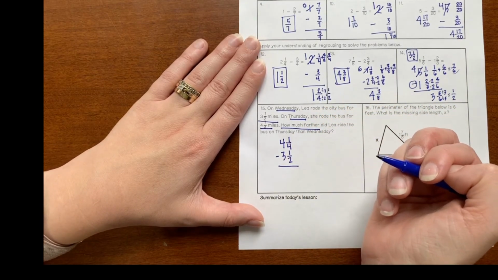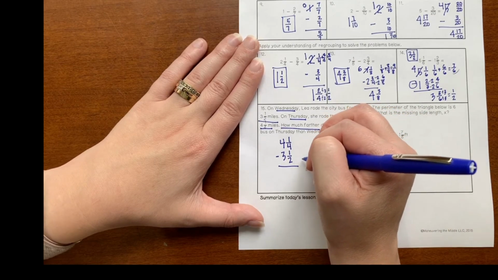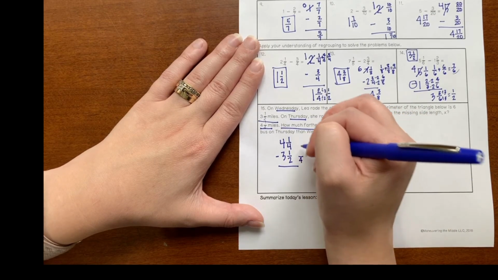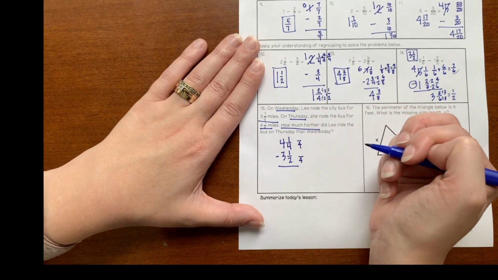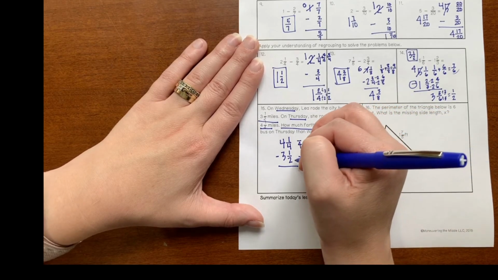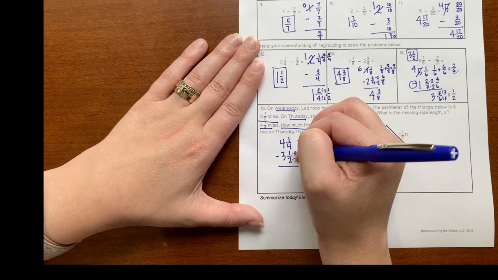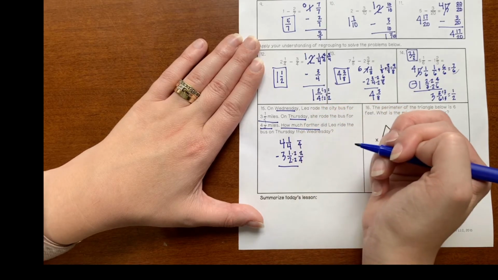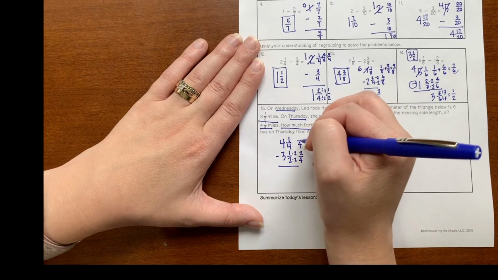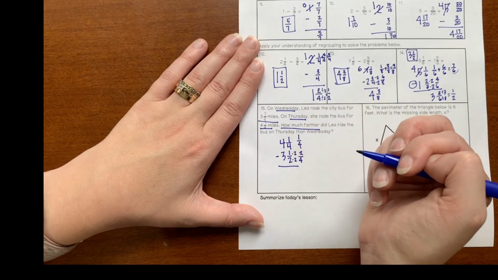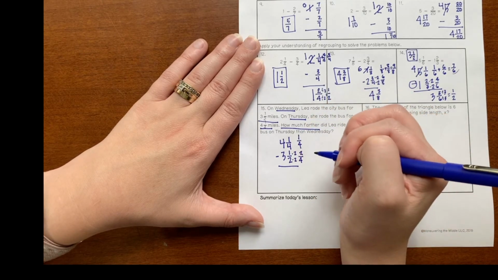I know I need to find a common denominator first. So my denominator is going to be 4 for both fractions because that's the smallest multiple they have in common. So 2 times 2 is 4, and I know whatever I do to the denominator, I do to the numerator, and I get 2. I don't need to convert my top fraction because it already has a denominator of 4.